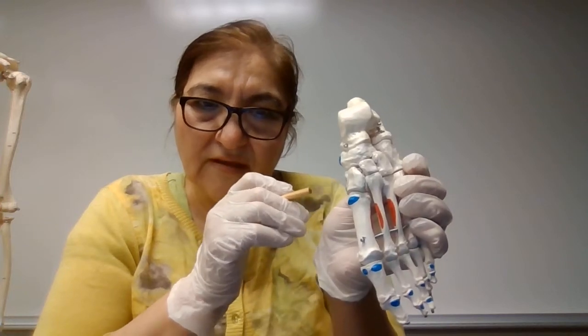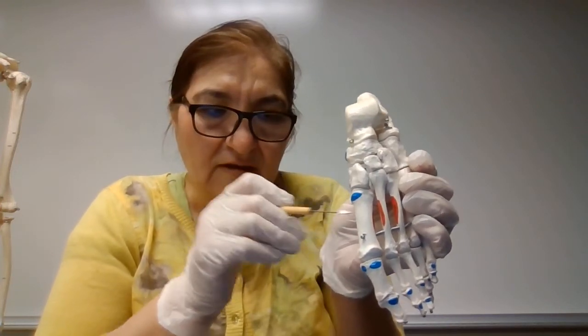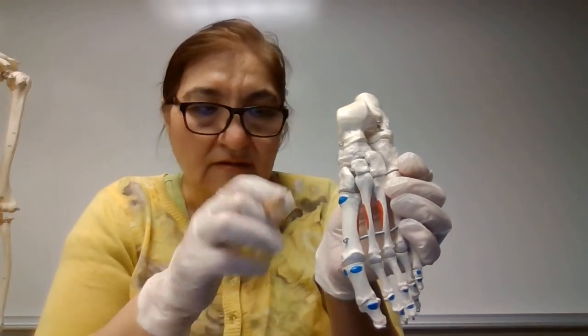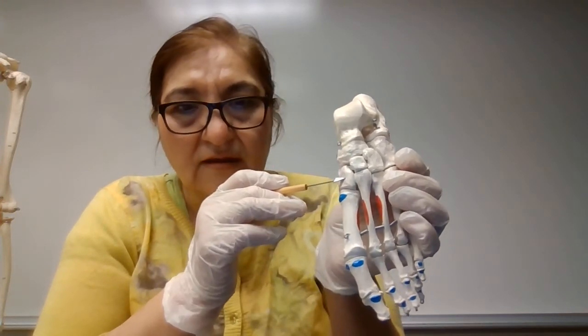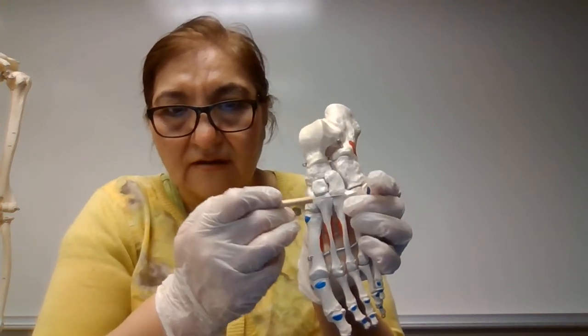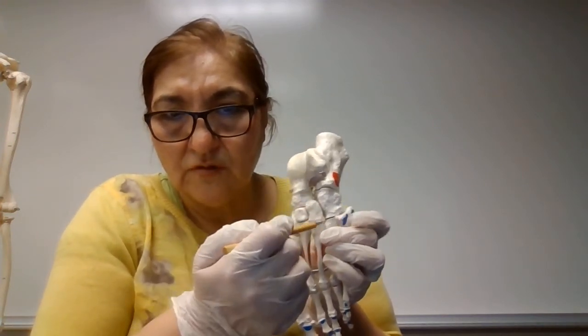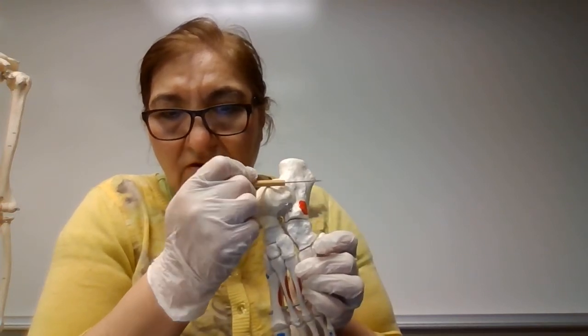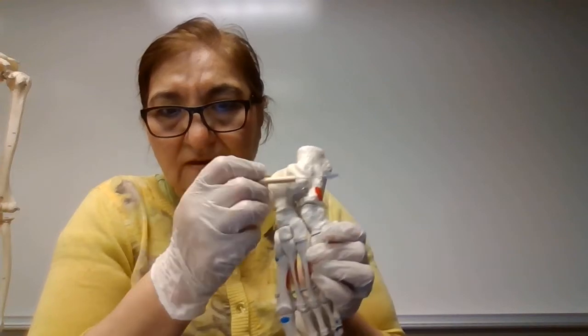Or cuneiform medial, because the big toe is located close to the midline, cuneiform intermediate in between, and then cuneiform lateral. And this is your cuboid, this is your navicular, this is the talus, this is the calcaneus. This is the tarsal portion.